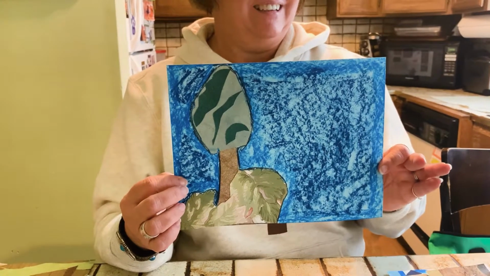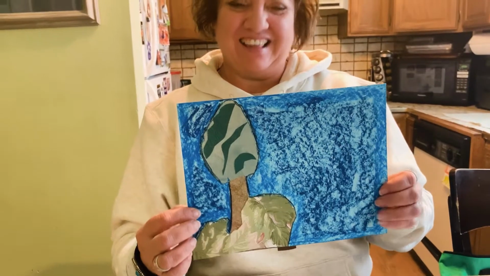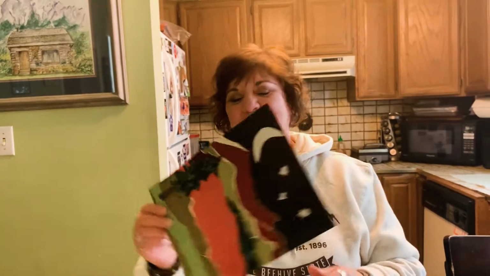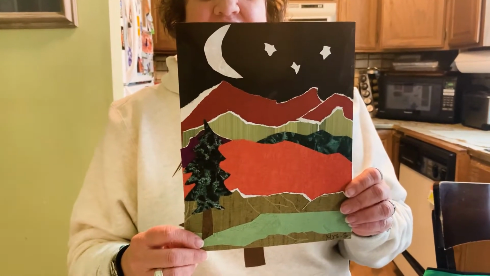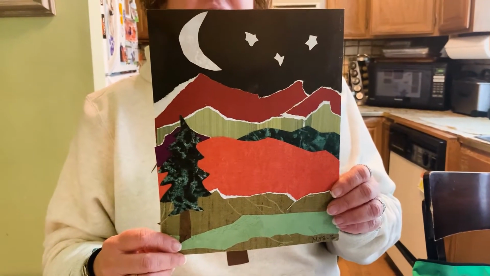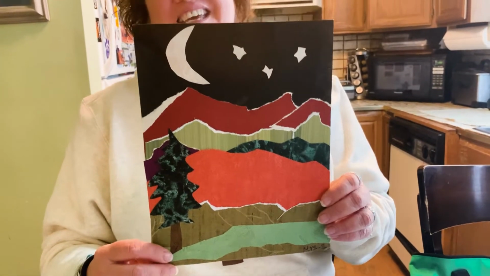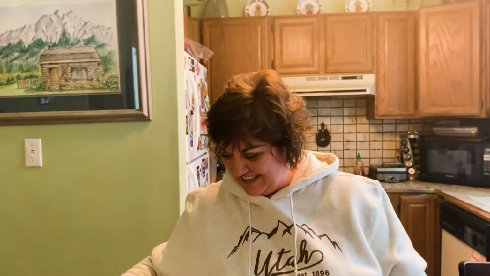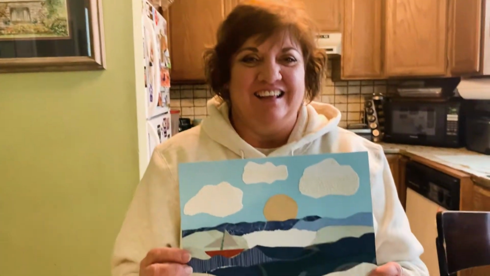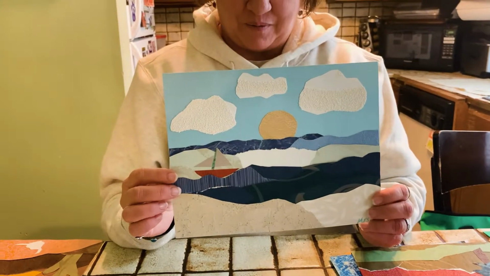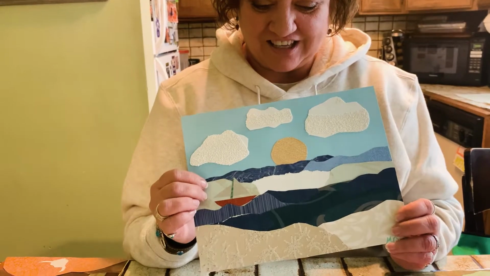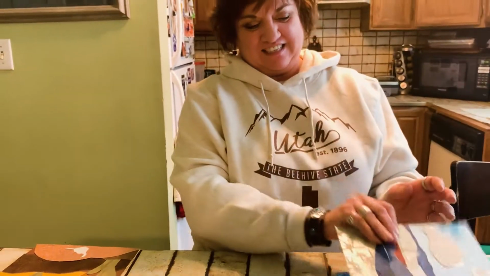How about this one, where I think there's a lot of blue surrounding a small area of land? What would that be called? An island. Good job. This one is definitely pointy, and there are pine trees and large shapes, so it would be mountains. Good job, friends. I know you can guess what this one is from your paper. All right, good job. If you said ocean, you're right. So these are all different landforms. And here's the last one.